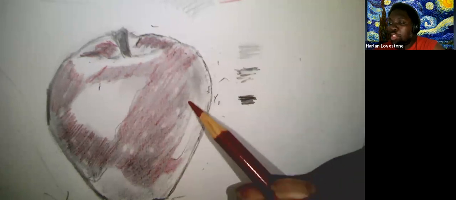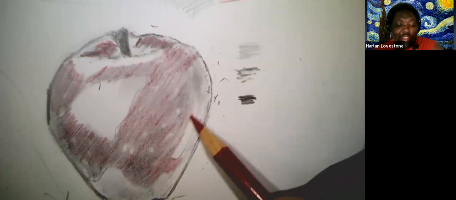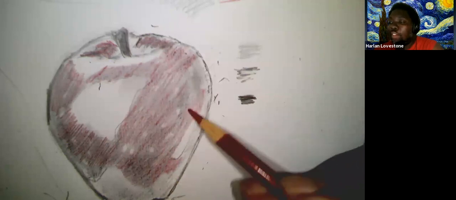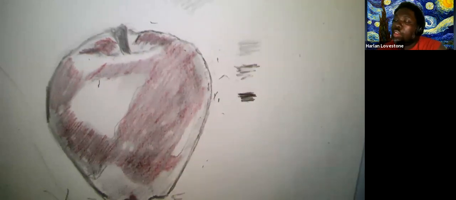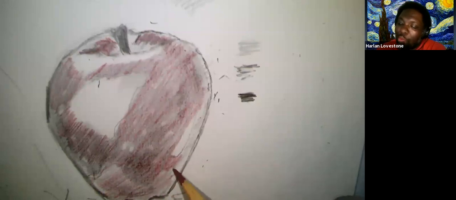You don't want to make your picture too dark to start out with, because then it's hard to erase if you have any issues, such as mistakes, and we all make them. Add a bit here. It's a lot of back and forth, lots of repetition of line.